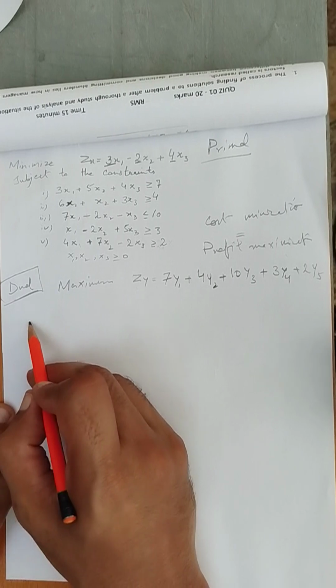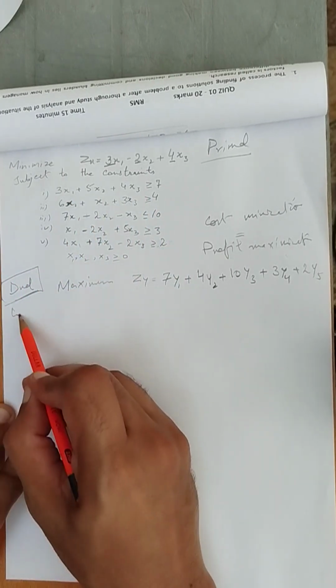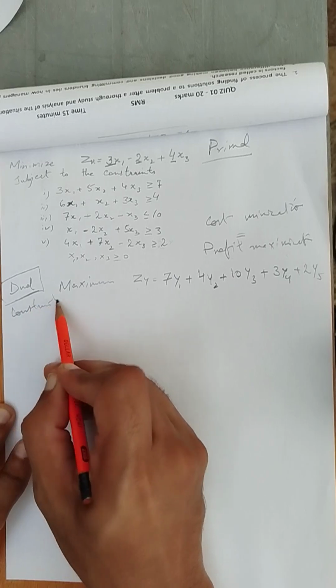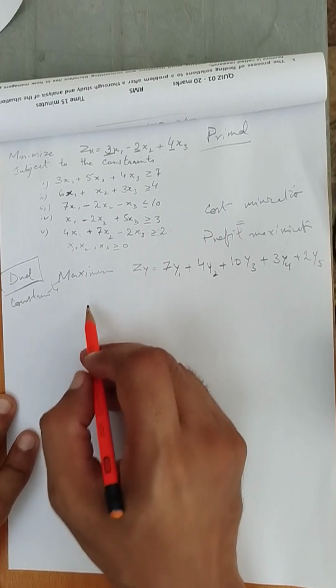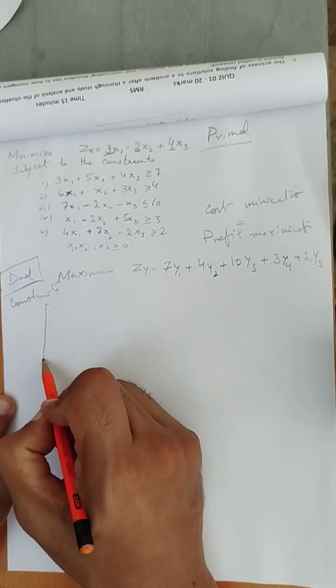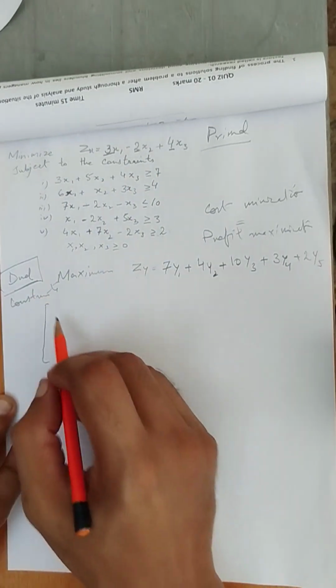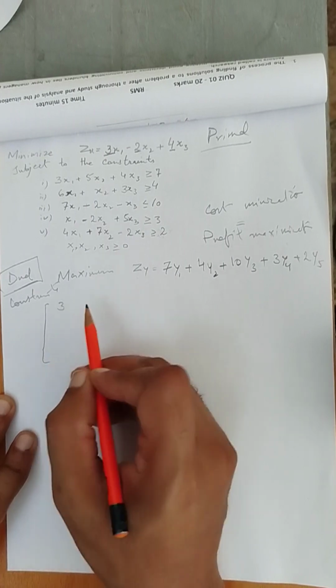Okay, now let's talk about the constraints. So in the constraint you see first we need to make a matrix of this whole 5 coefficients of all the constraints of the primal function.